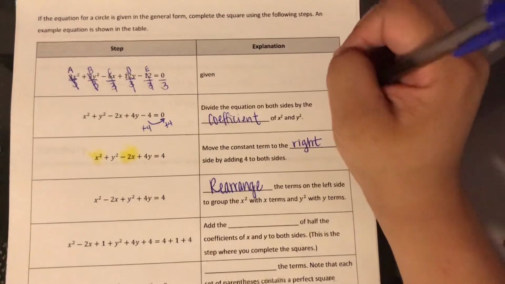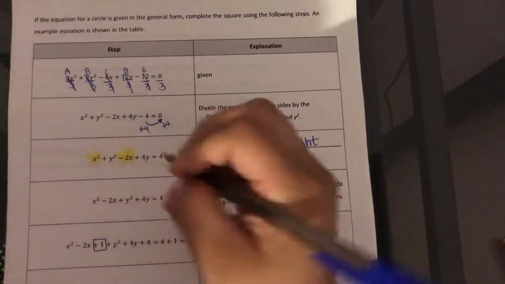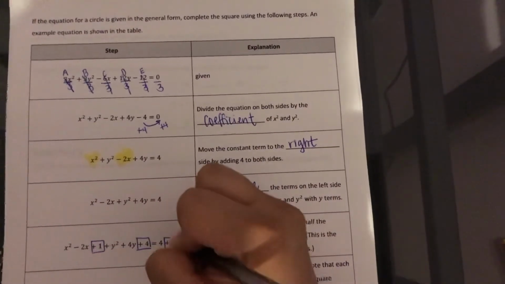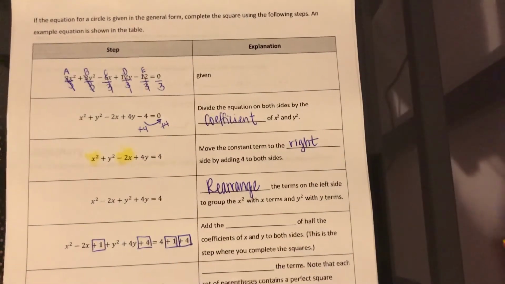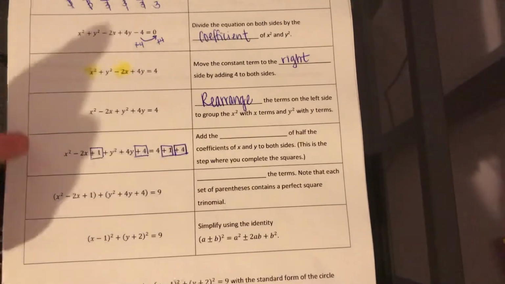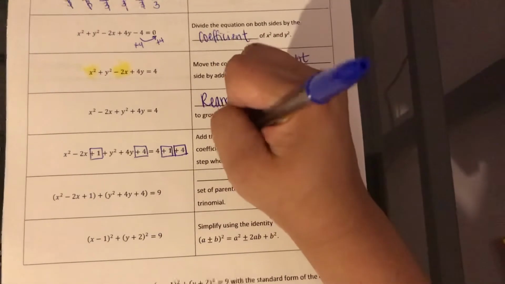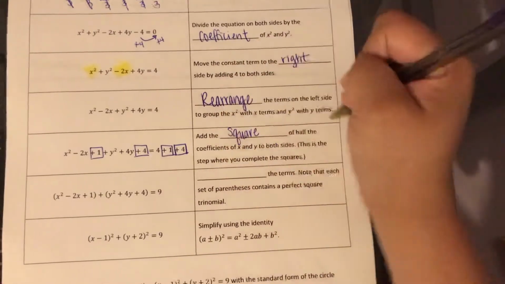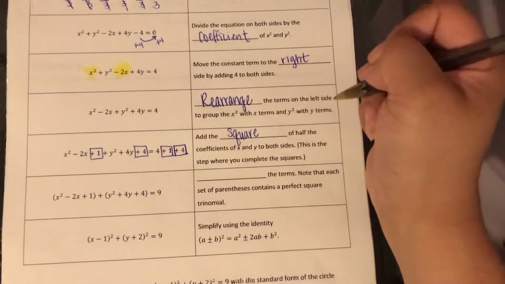Okay, next you get here. There are some new parts that you did not know how they got there. So if you look, those are the new parts that were added. This is the process of completing the square. I'm going to fill in the blanks just so you see it, but then I'll explain it out here to the side how I do the math on it. You're going to add the square of half of the coefficients of x and y to both sides. This is the step where you complete the squares.